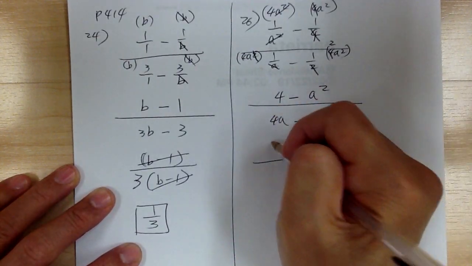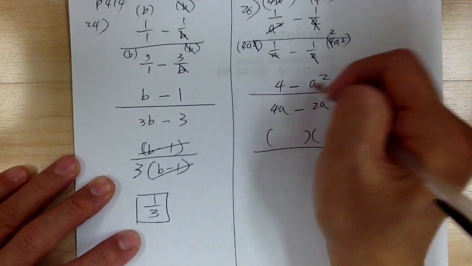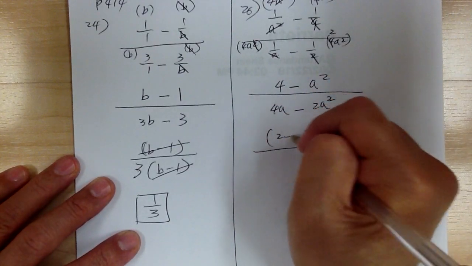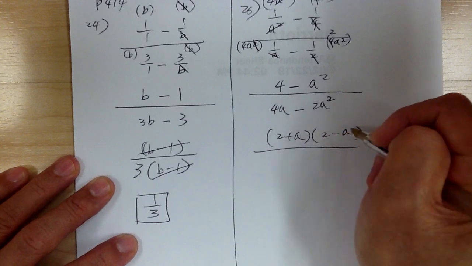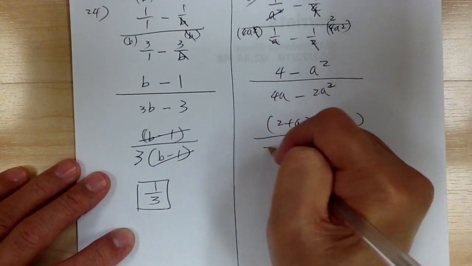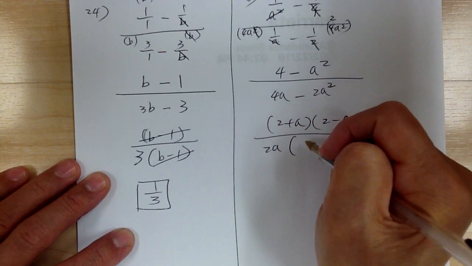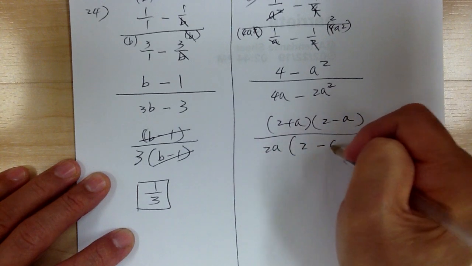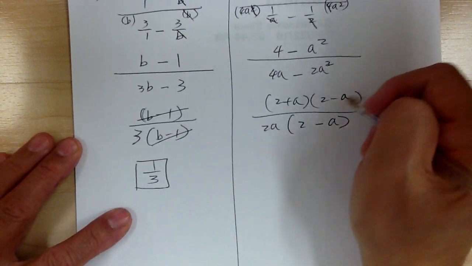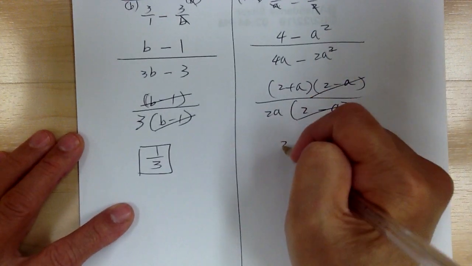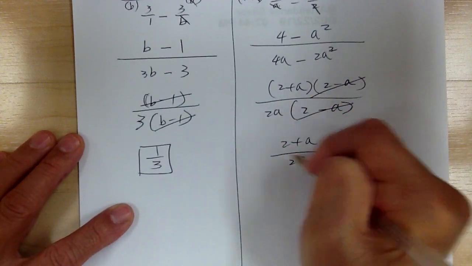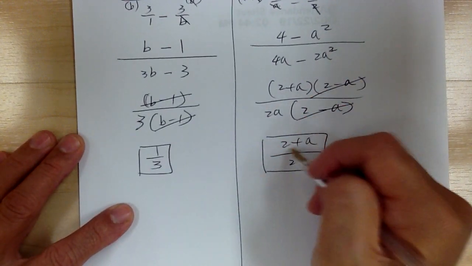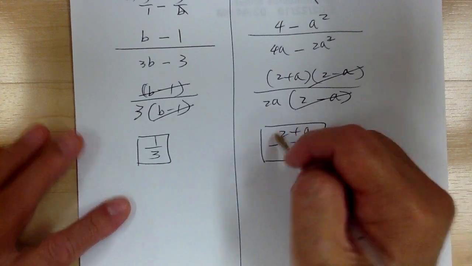On the top, this is the difference of squares, so factor into 2 plus a, 2 minus a. On the bottom, you have to factor the 2a by common factor. So you're going to get 2 minus a, and 2 minus a will cancel out. So you get 2 plus a over 2a. You do not cancel any of these because these are terms, so you cannot cancel out terms.